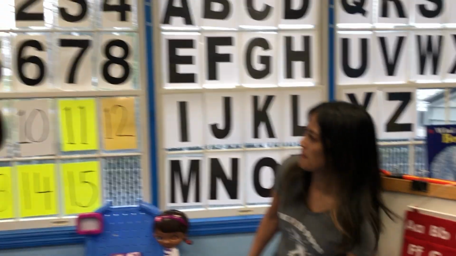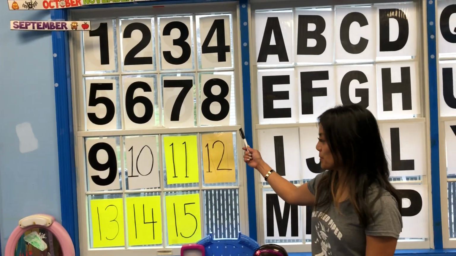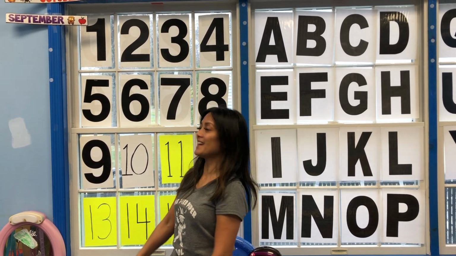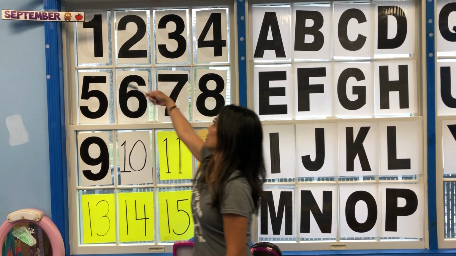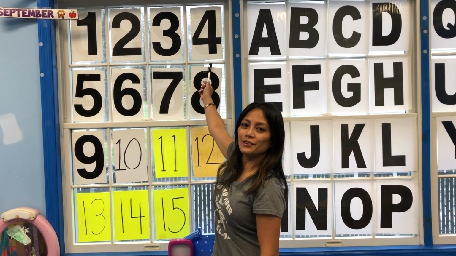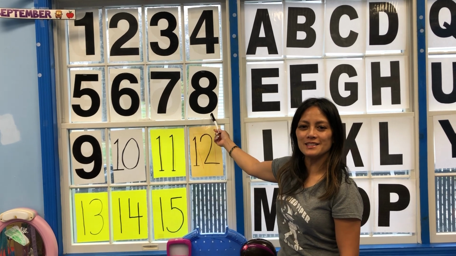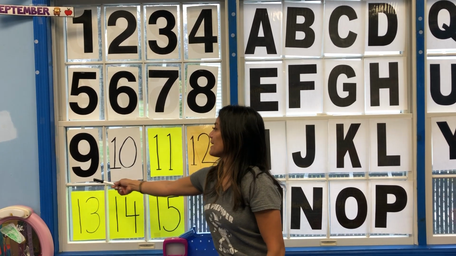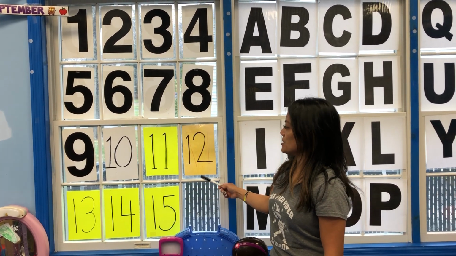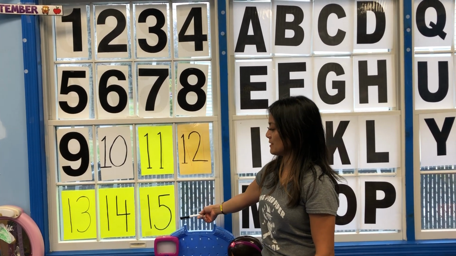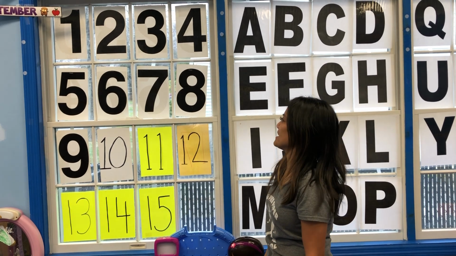Now, let's get ready to count. Are you ready? Come on over to our number window. Here we go. Let's say it. 1, 2, 3, 4. Good. 5, 6, 7, 8. Great job. 9, 10, 11, 12, 13, 14, 15. You did an awesome job counting.